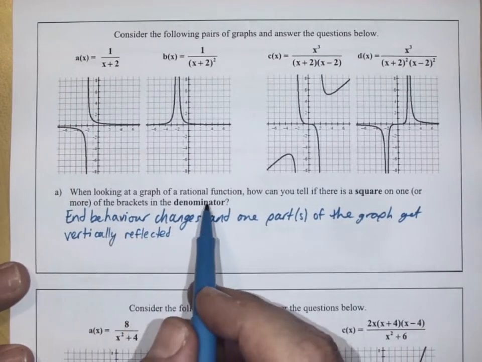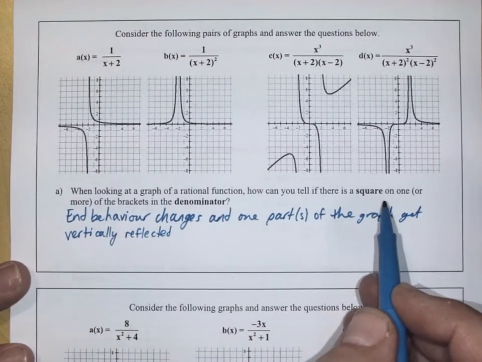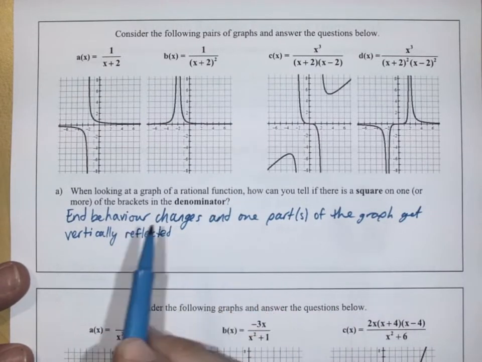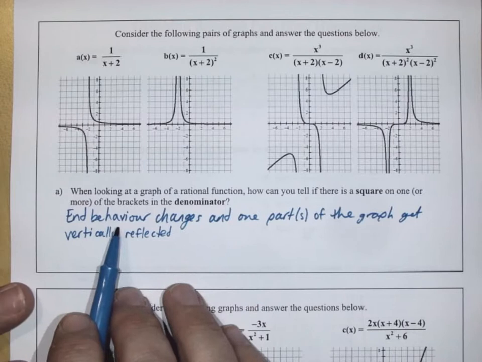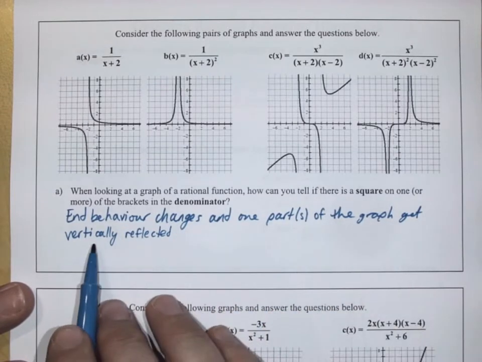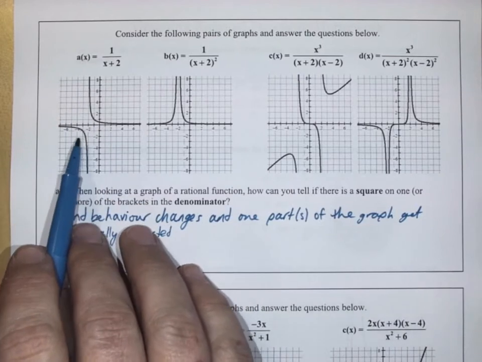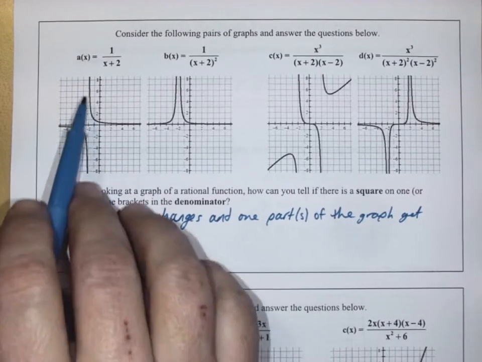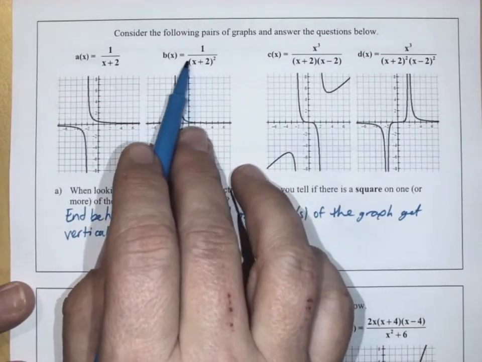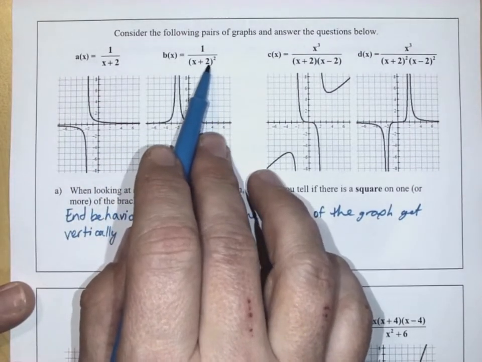A, when looking at a graph of a rational function, how can you tell if there's a square on one or more of the brackets in the denominator? What happens is the end behavior changes and one part of the graph gets vertically reflected. Notice here, this part got vertically reflected up. So now instead of opening down, it's opening up. That's how I know it's x plus 2 squared.